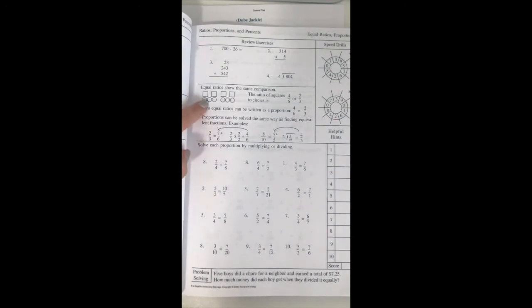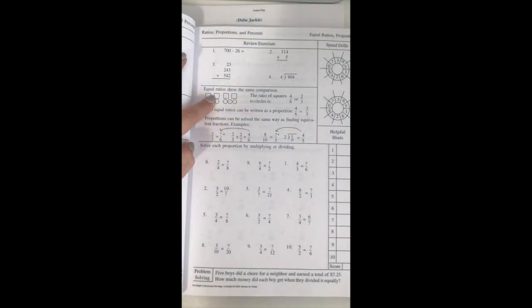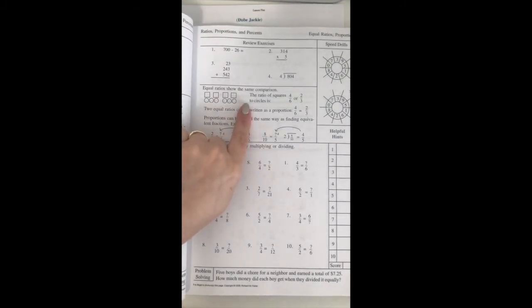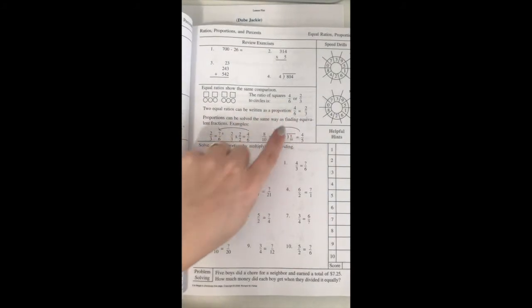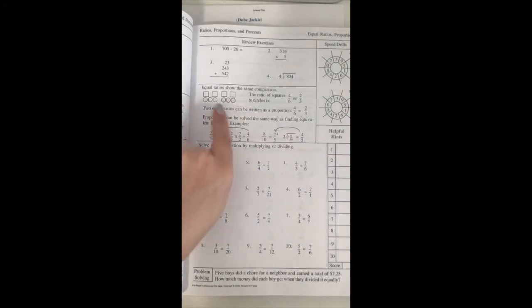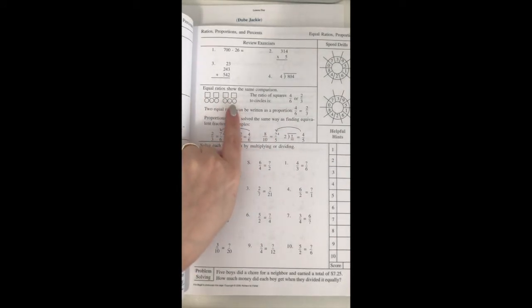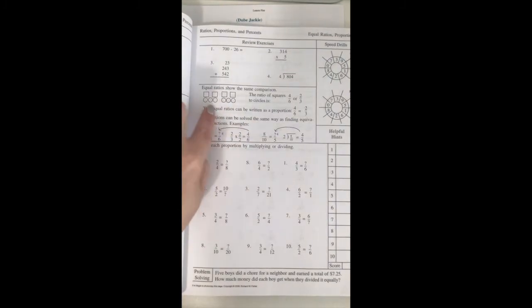Here it says equal ratios show the same comparison. What that means is the ratio of squares to circles is 4/6 or 2/3. All that means is to say, for every 4 squares, there are 6 circles, but also for every 2 squares, there are 3 circles. So it pretty much means the same thing.